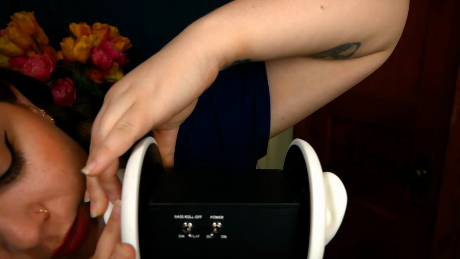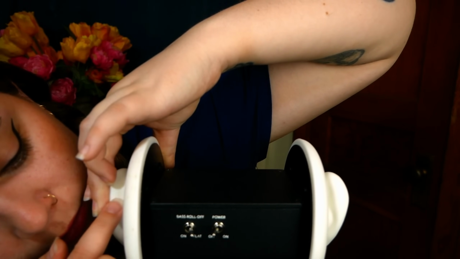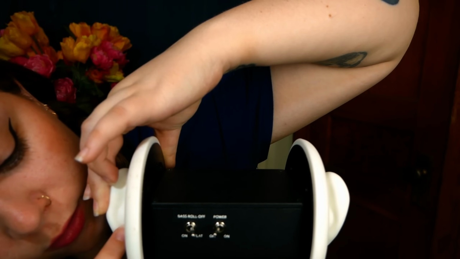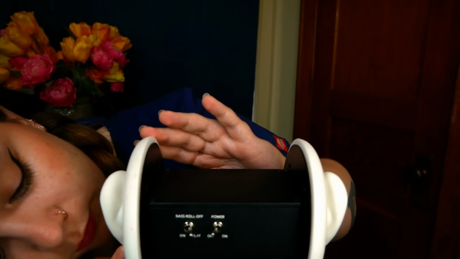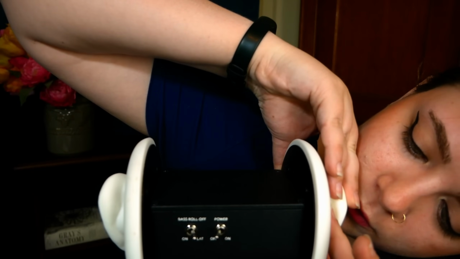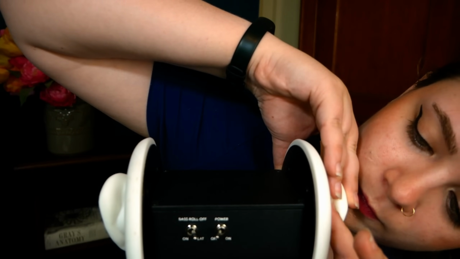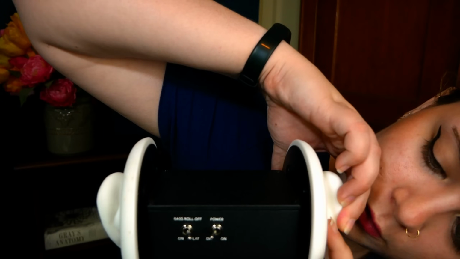I did a bit of palpation, but just looking at the skin as well as the back of the cartilage. Other side here.